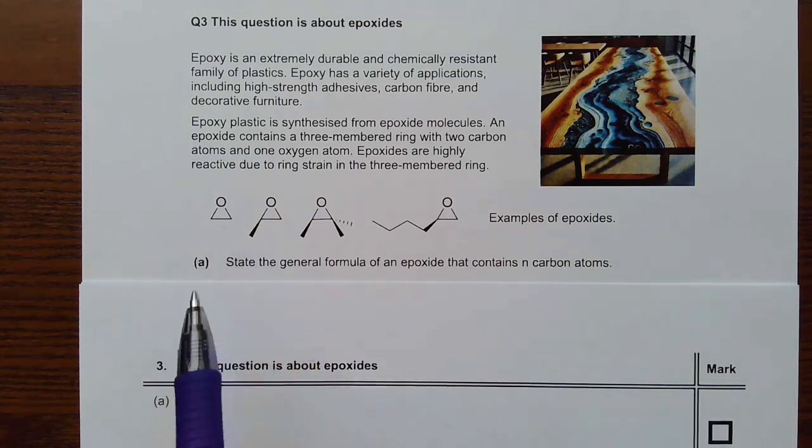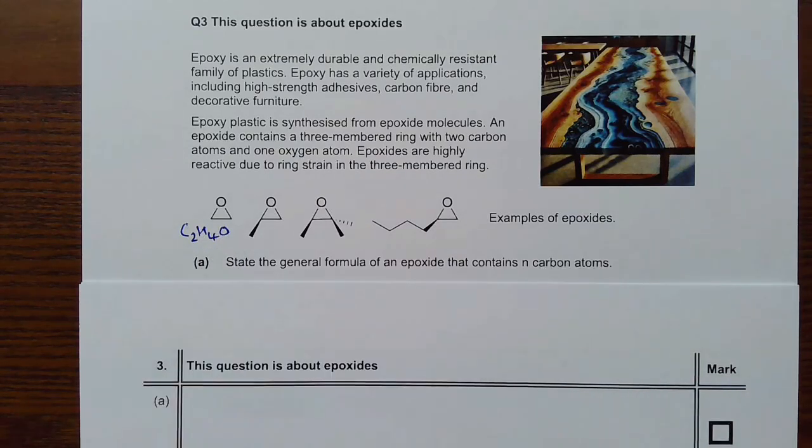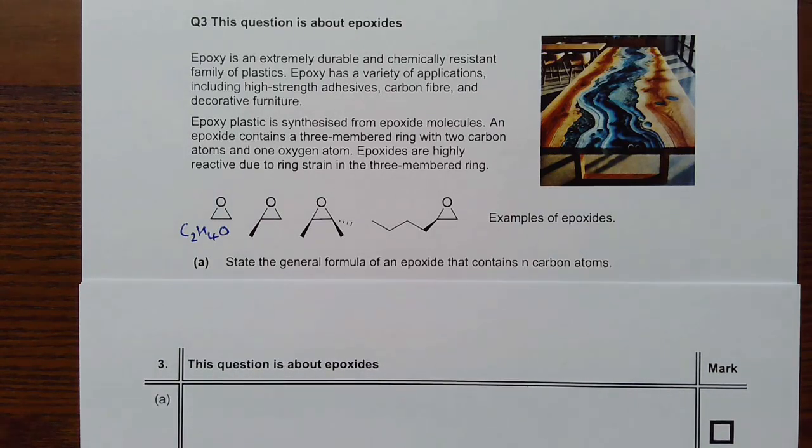So, this one here is obviously going to be C2H4O. And most people will have covered skeletal formulae before they do the Olympiad. If you haven't, it's definitely something that you want to do, otherwise the majority of the organic chemistry just will not be accessible to you.